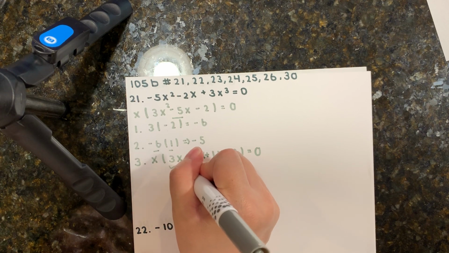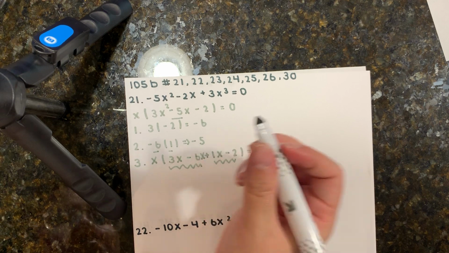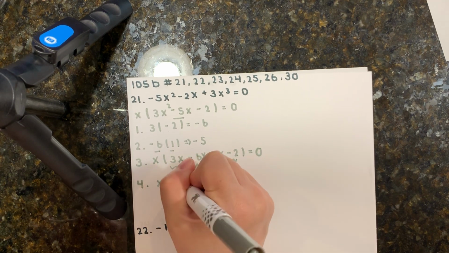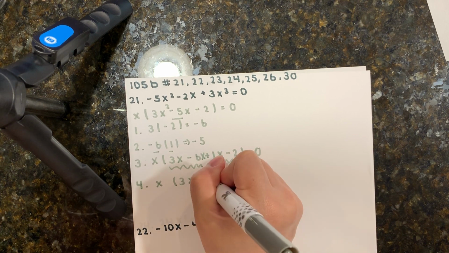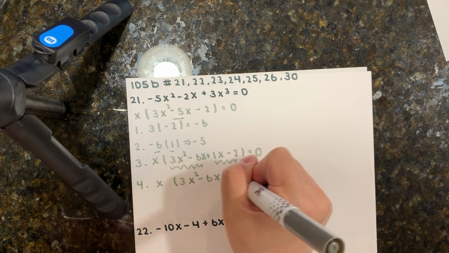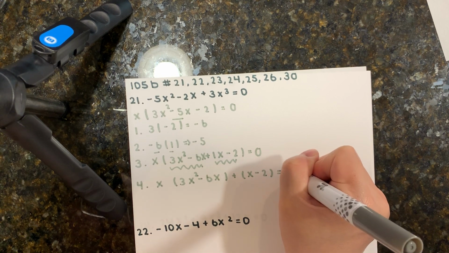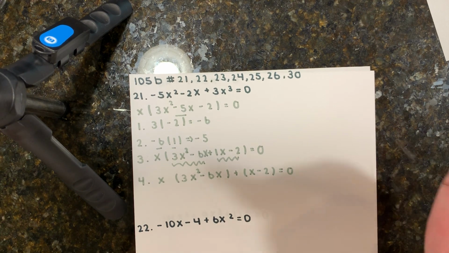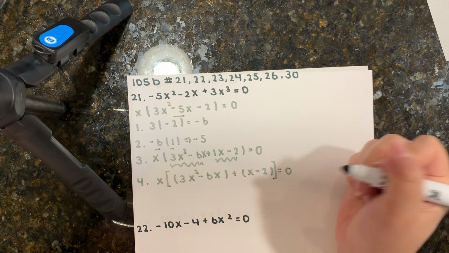Now remember, your first two are going to become a parenthesis and your second two are going to become a parenthesis. So this is going to become x and then 3x minus 6x. That should be x squared. And then plus x minus 2. Okay, so for this one, it should be in brackets, sorry.